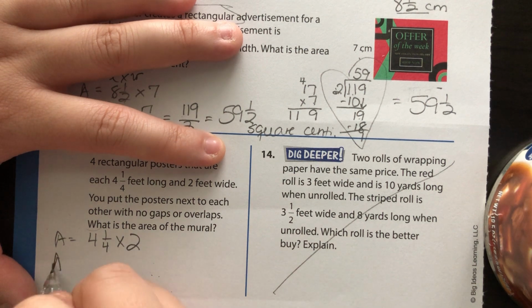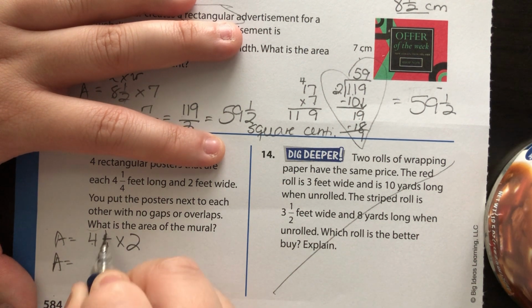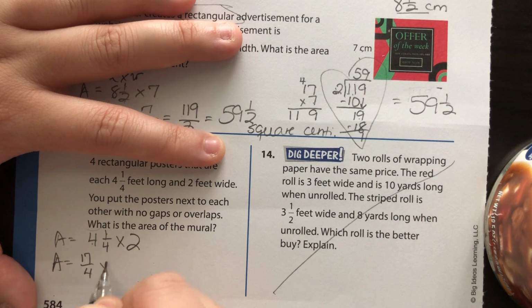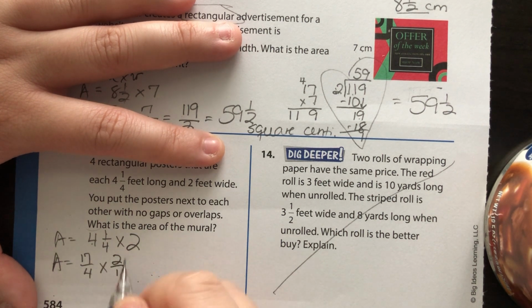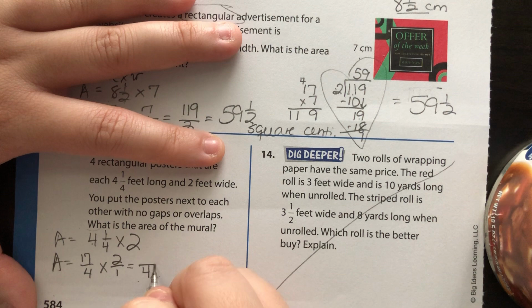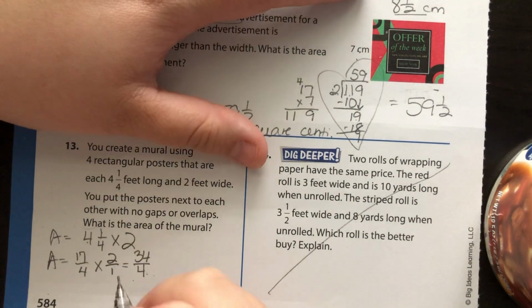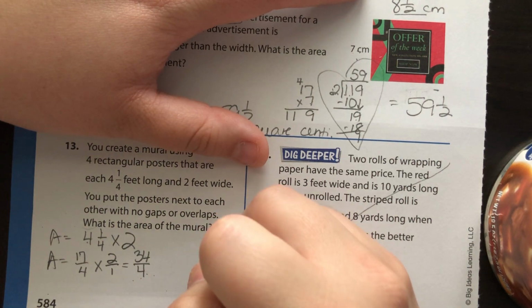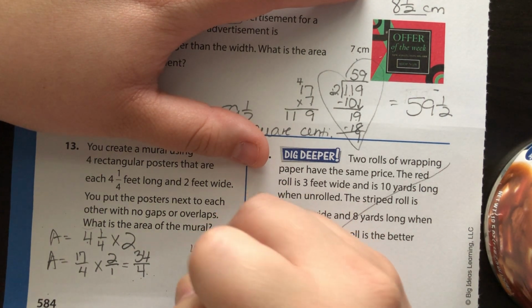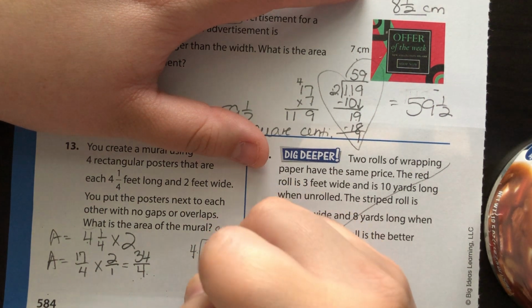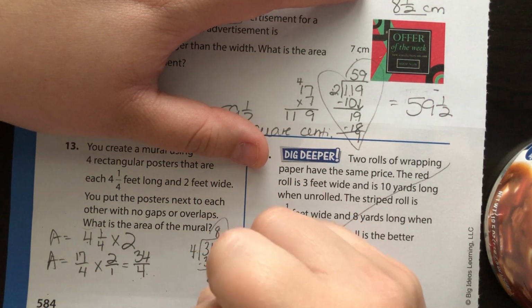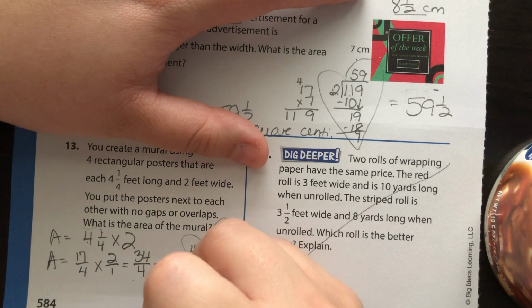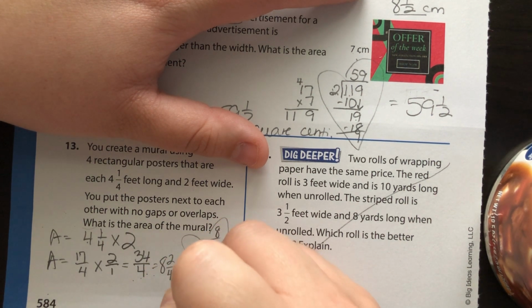So, no panicking. 4 times 4 is 16. 16 plus 1 is 17. So 17/4 times 2. We know there's an imaginary 1 there. 4 is the denominator. 17 times 2 is 34. You can also multiply that on the side, but I knew that in my head. So it's 34 over 4. Now, 34 over 4 can go over here and divide. 4 into 34, that's 8 times. 8 times 4 is 32. 2 left over. 8 and 2/4, which is really 8.5.